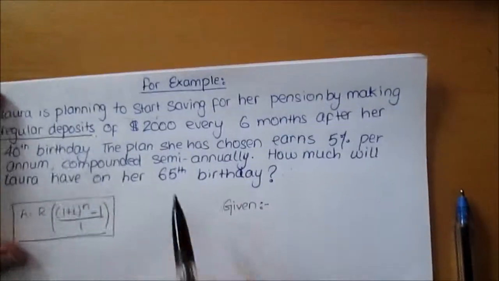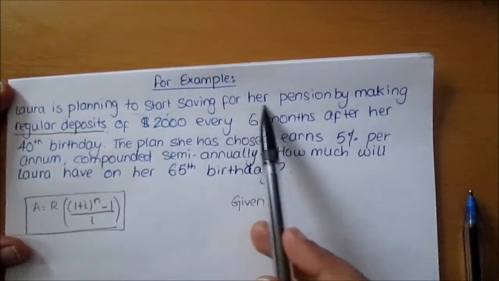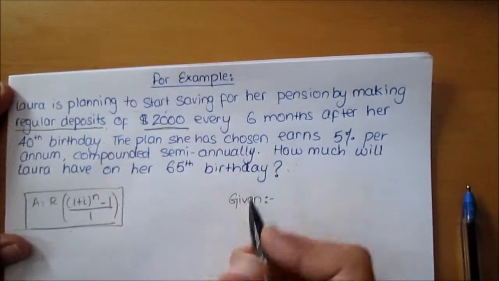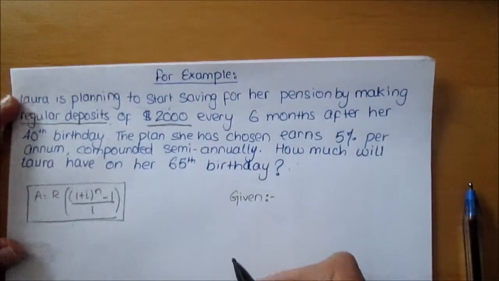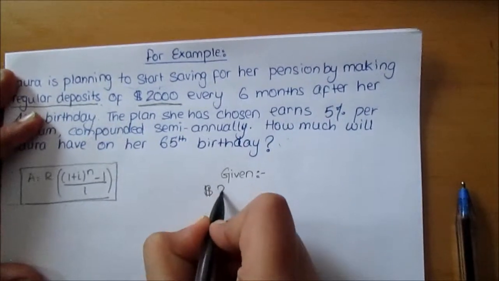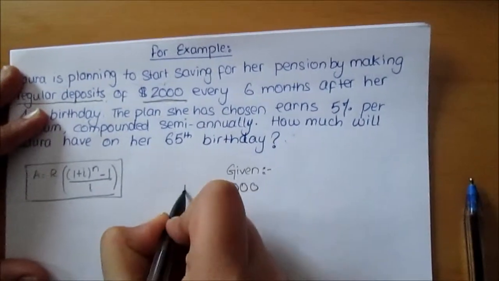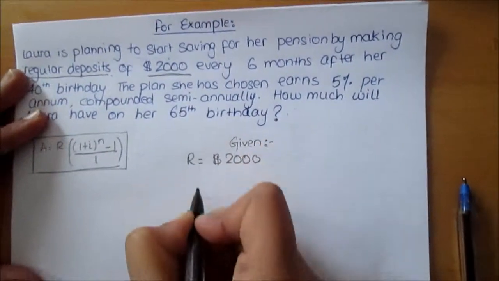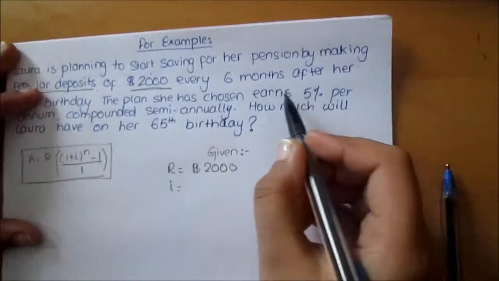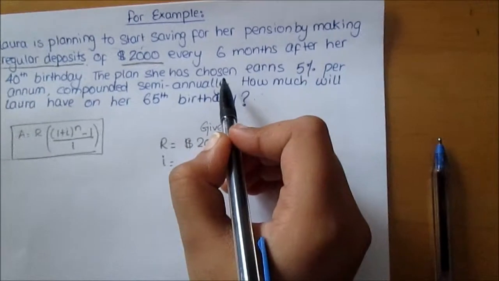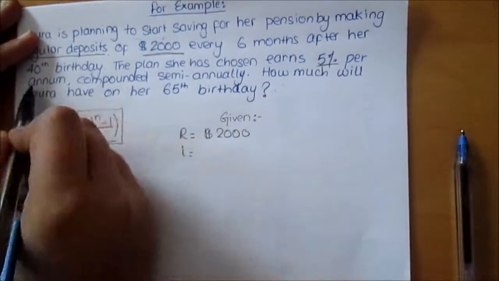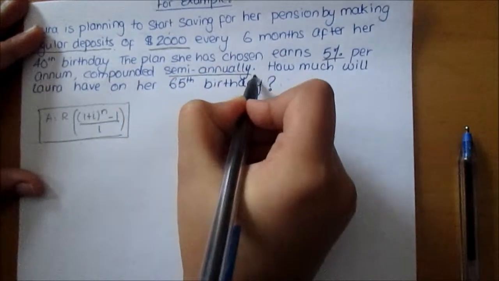Okay, so it says Laura is planning to start saving for her pension by making regular deposits of $2,000. So she's putting $2,000 every 6 months. So that means that $2,000 is the R. Now let's see if we have I, and it says that she has chosen a plan that earns 5% per annum, compounded semi-annually.